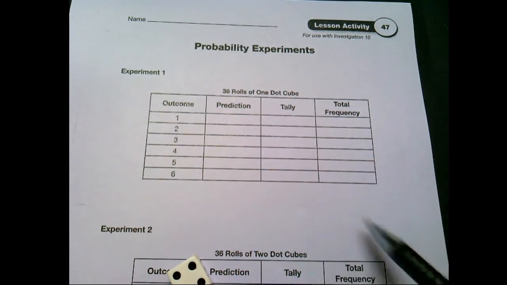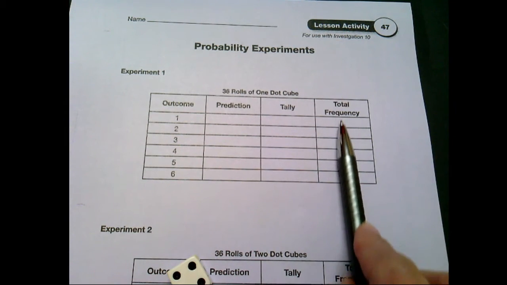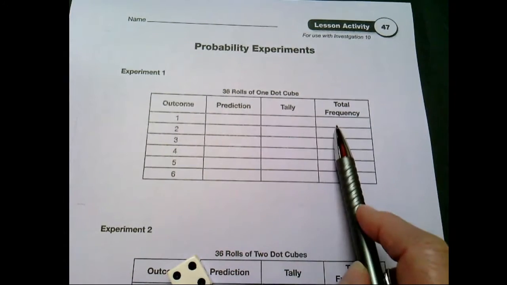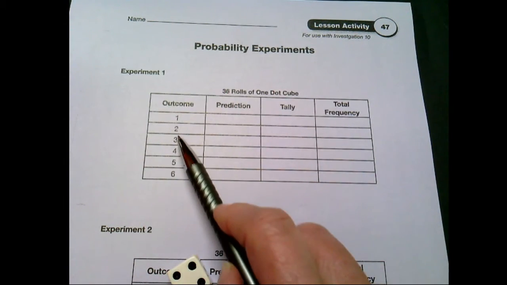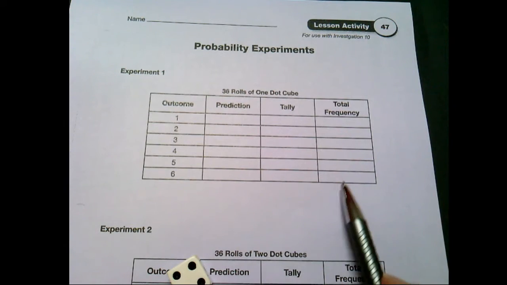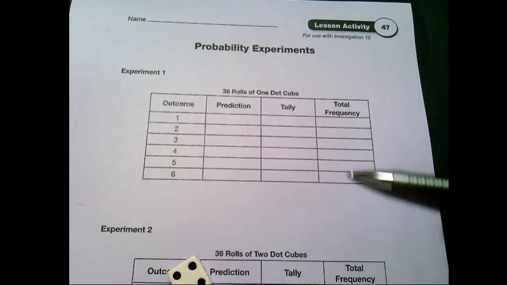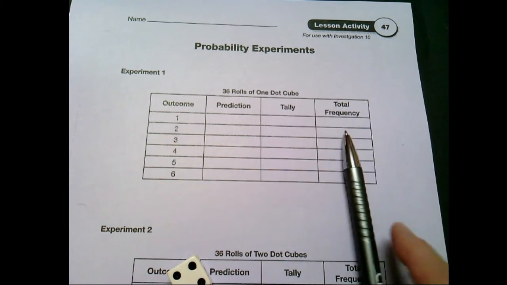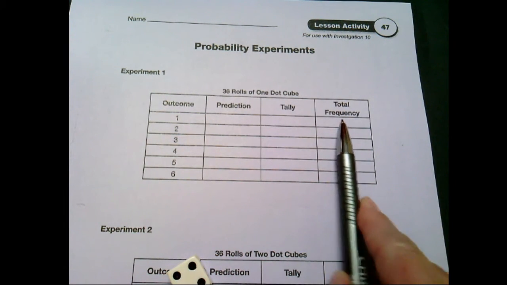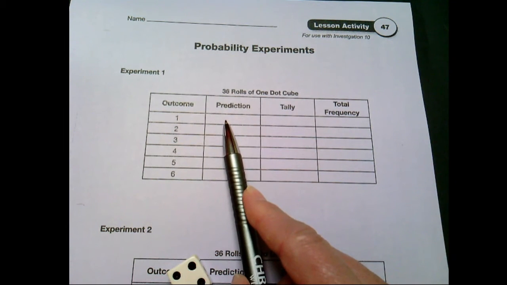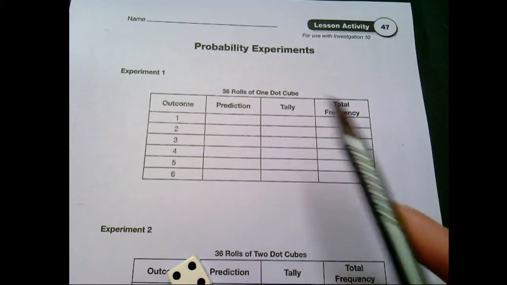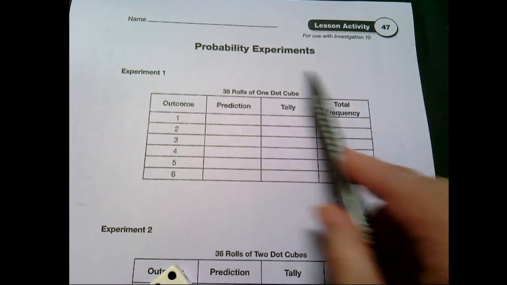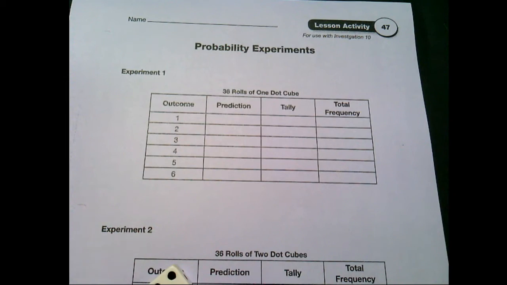Okay? And then when you're finished, you'll see what was your total frequency. How many total times out of 36 did you get a 1? How many times did you get a 2? So on and so forth all the way down. Your tally marks will come up to 36 as well. Then look at how your actual frequency compared to your prediction. Were they spot on, or was it a little bit different?